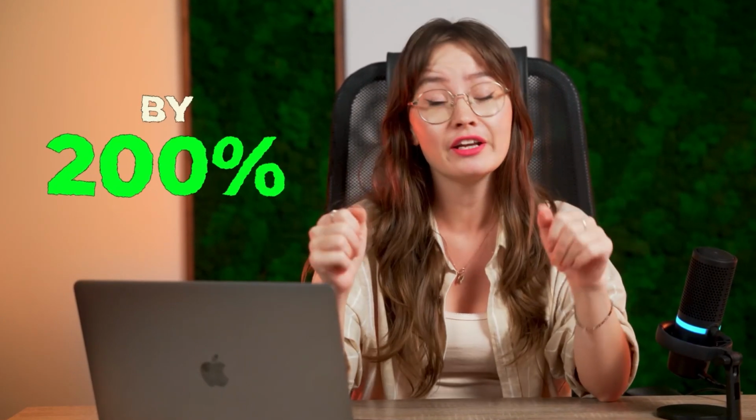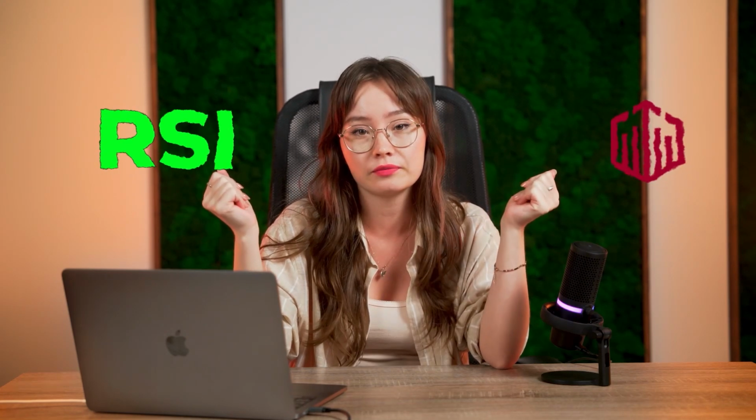Well, today I will share one of my favorite strategies, which can easily double your deposit by 200% or more. To implement this strategy, you'll need the RSI indicator and a trading account with a broker. RSI stands for Relative Strength Index. It's named this way because it measures the ratio of average gains to average losses.